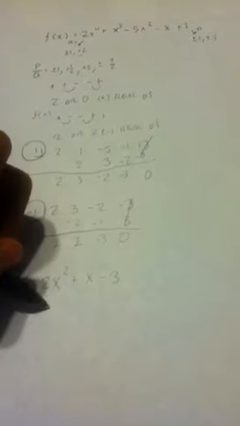Okay, so now after that, we already have our quadratic equation: 2x squared plus x minus 3. And we could pretty much factor that out if we use that square. Negative 6 and 1. We use 3 and negative 2.